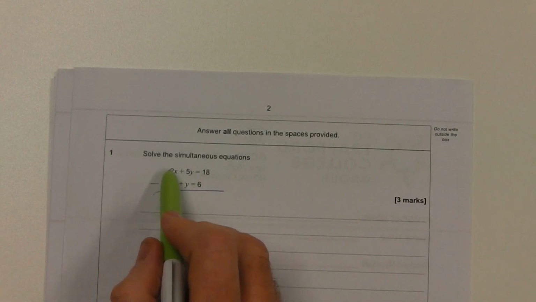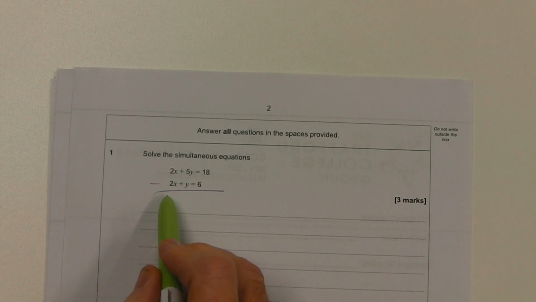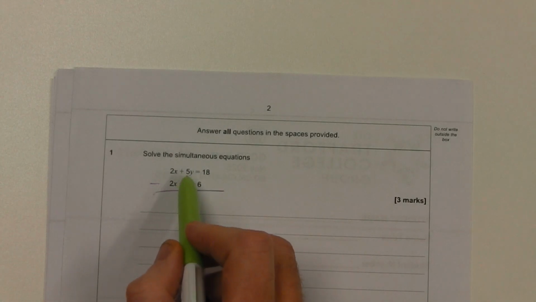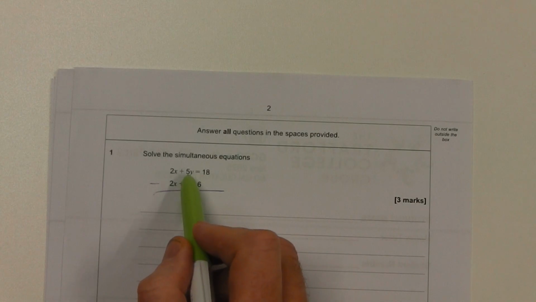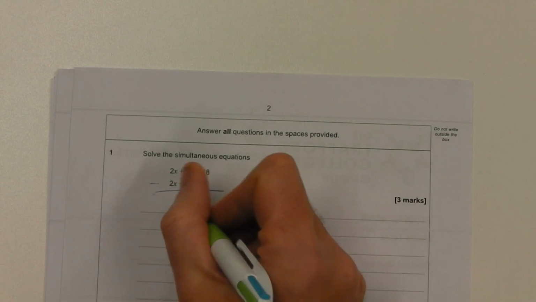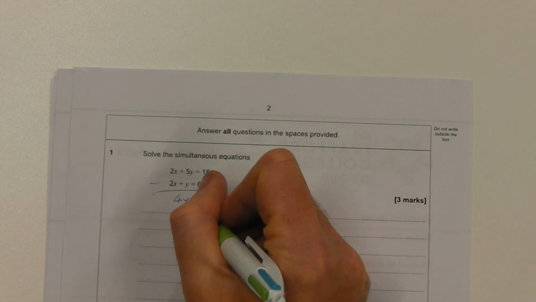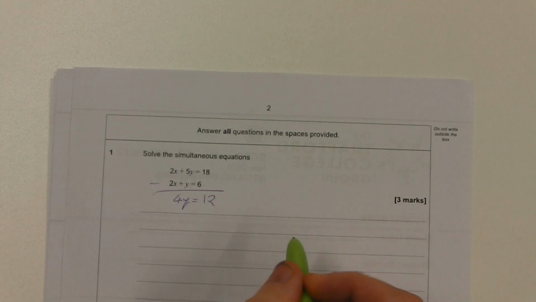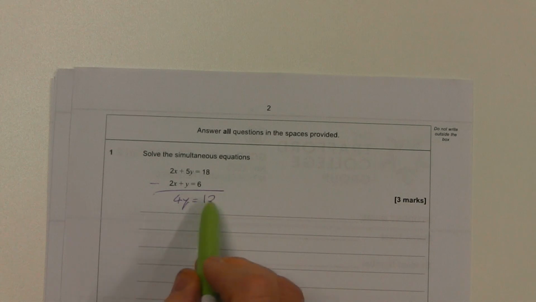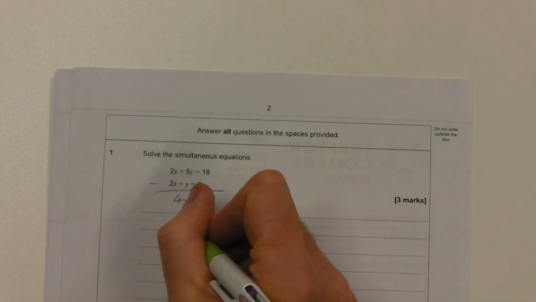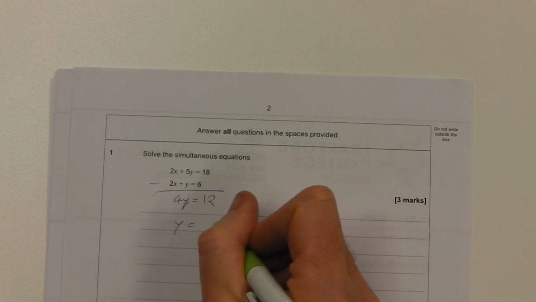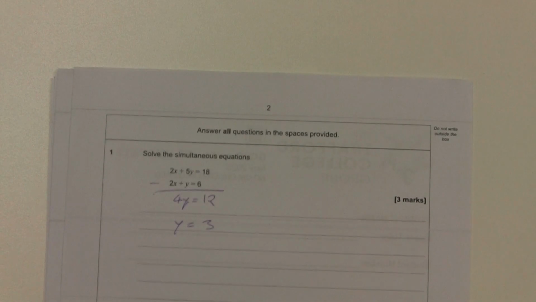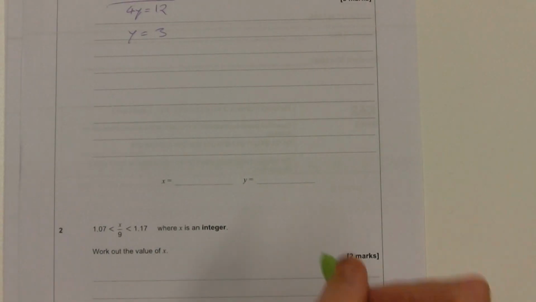So what we can do is take that away from that. And that'll basically be 2x take away 2x. They cancel out. So we've removed the x's from what we've got there. Then we have 5y take away y, so we end up with 4y. And then of course 18 take away 6 gives us 12. So we've now got 4 times something gives us 12. So when we divide that by 4, we get y equals 3. So we've got our first part of the answer there.